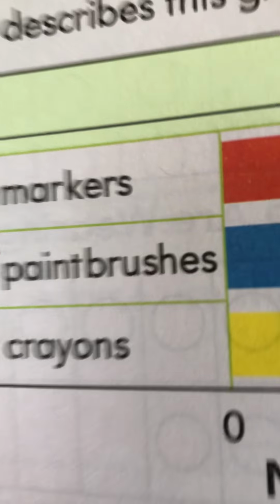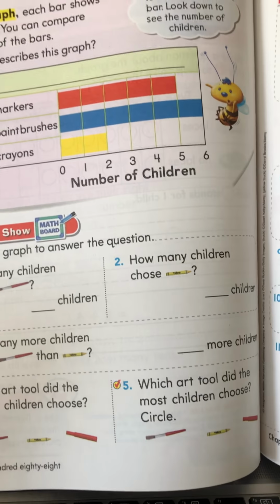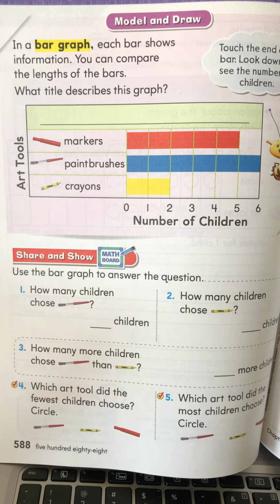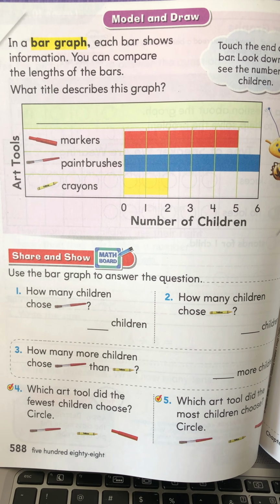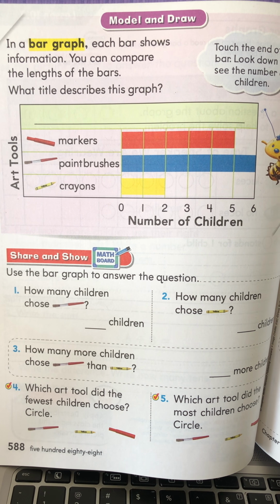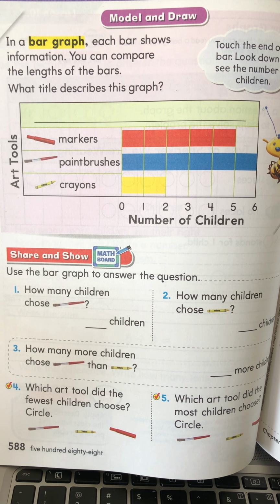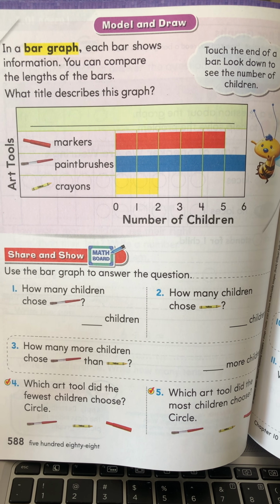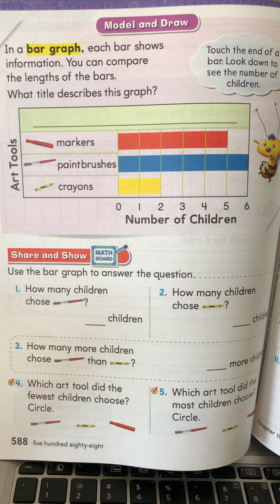Okay, so here's what a bar graph looks like. It is similar to a picture graph, but instead of using pictures, it uses a bar. Okay, so I'm going to read what it says at the top. It says, in a bar graph, each bar shows information. You can compare the lengths of the bars. What title describes this graph? So let's look at the graph and then we'll come up with a title together.